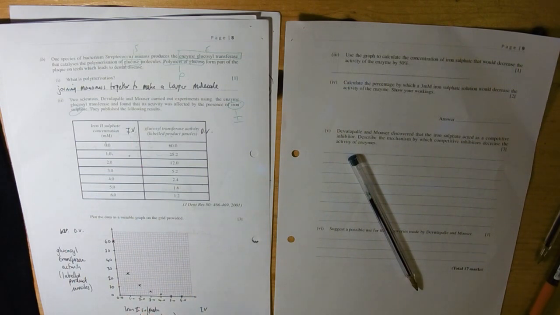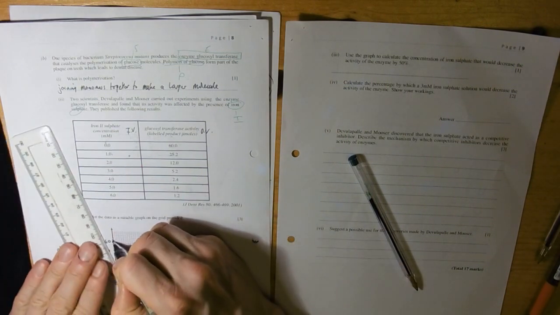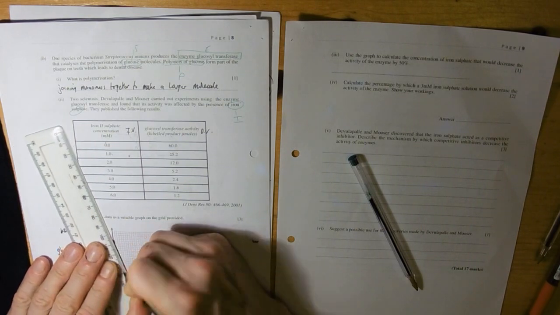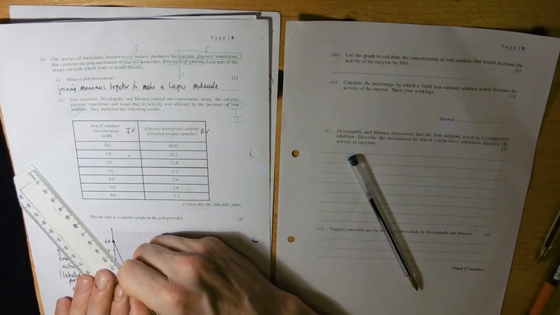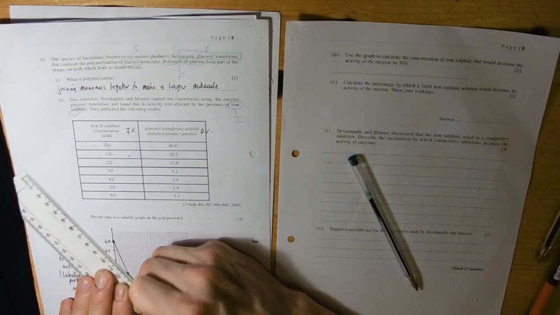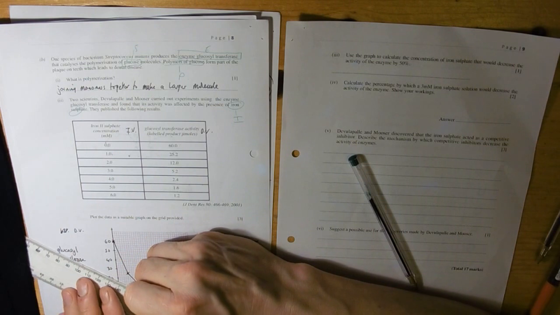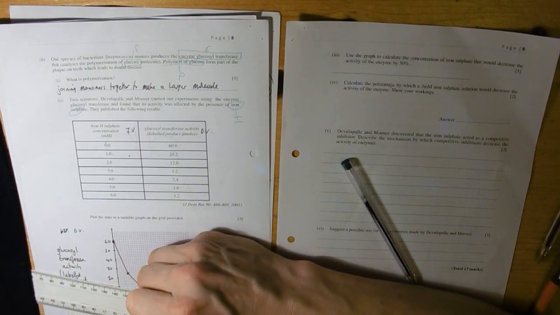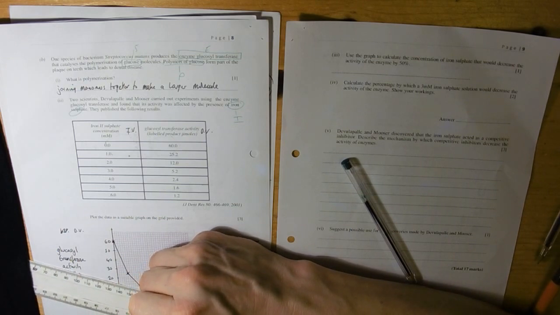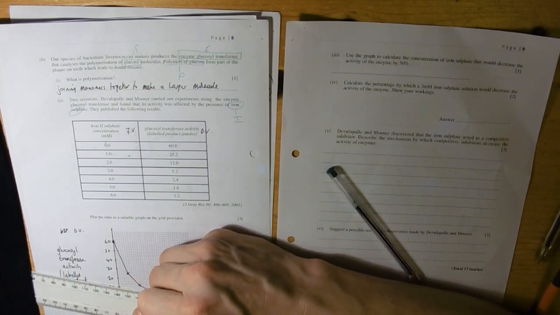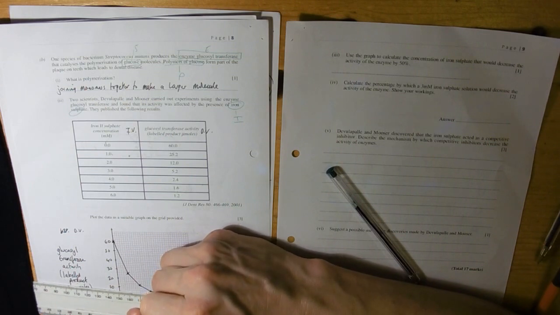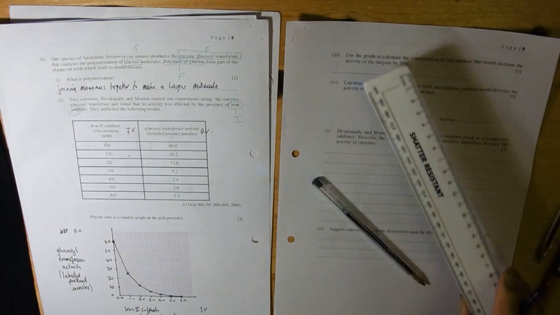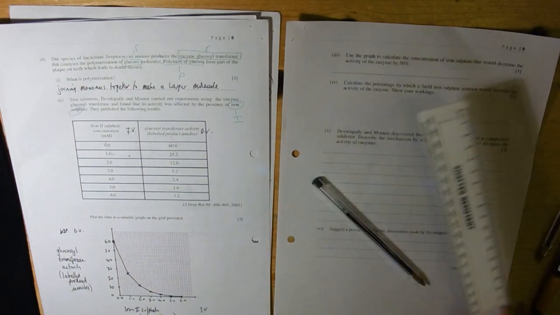I'm going to be a biologist and drawing these up dot to dot with a ruler, because my biology teacher told me that if I did that, I would always get the marks for drawing the line of best fit if they didn't tell me to do any other method. So I'm going to do that, and it's nice and easy. And I think you'll admit that looks absolutely fantastic.